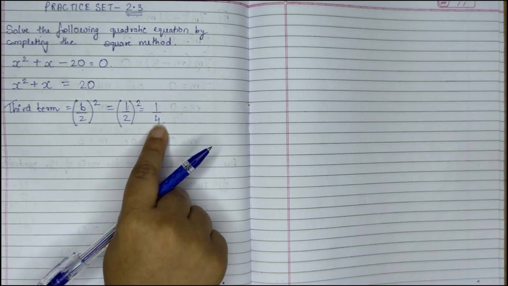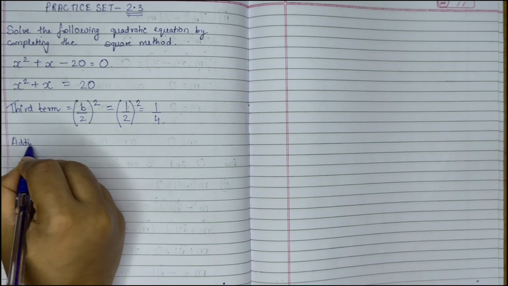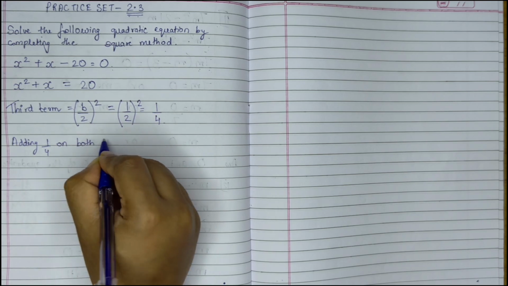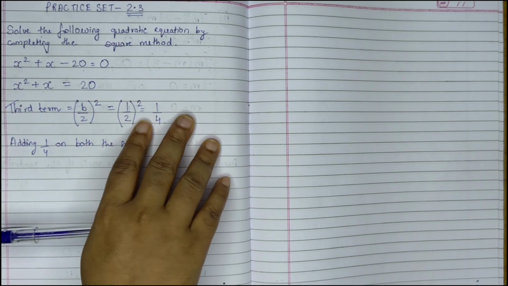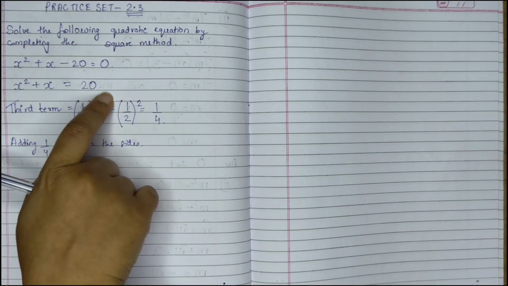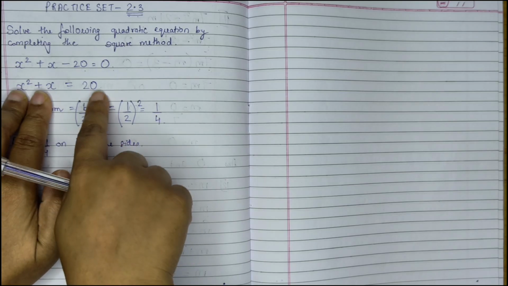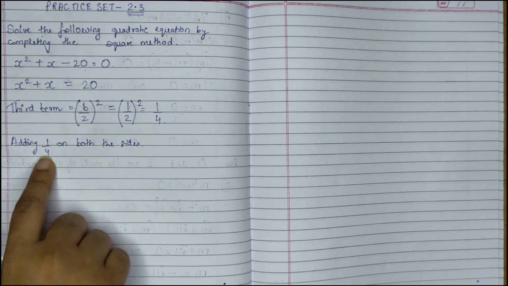Now what we will do is add 1 upon 4 on both the sides of this term. See here what we have separated, what we took on the right hand side and what we have left here on the left hand side. So this is your left hand side and this is your right hand side. So on both the sides we are going to add 1 upon 4.